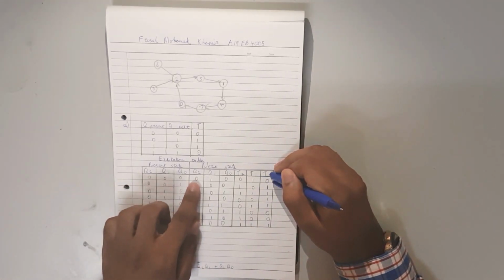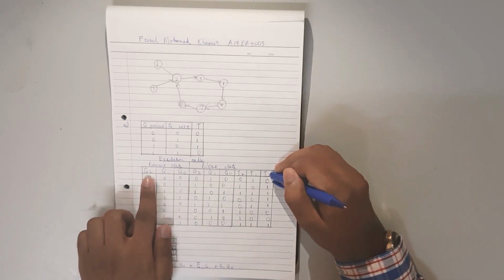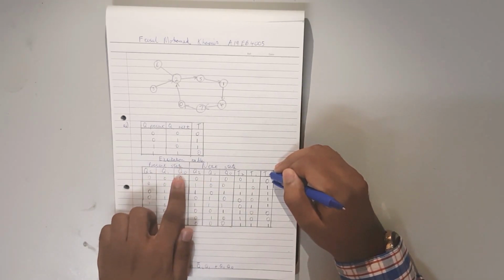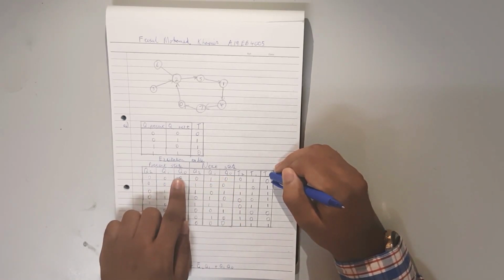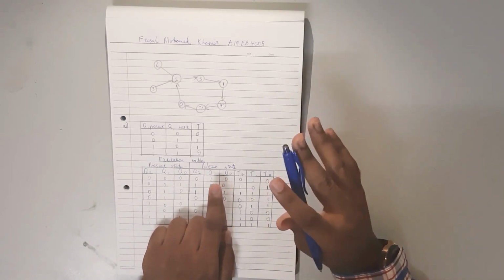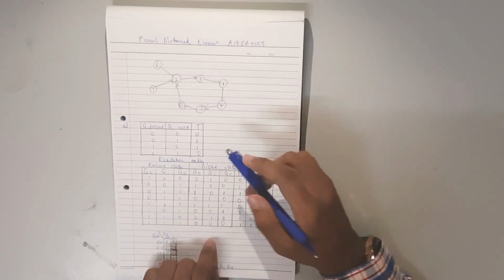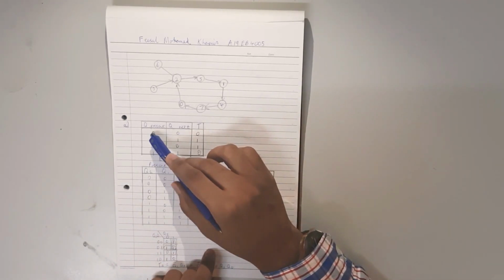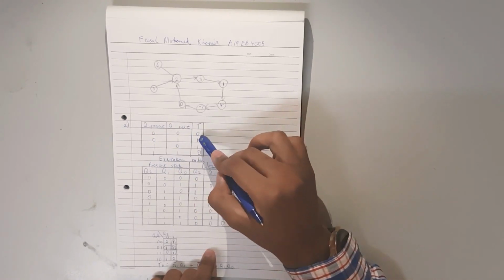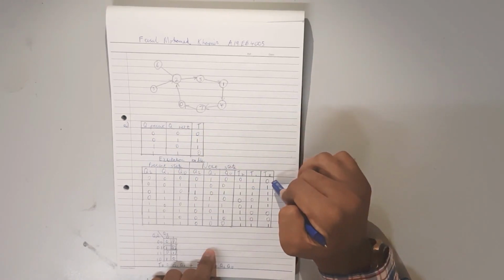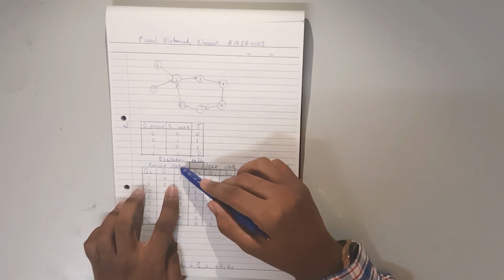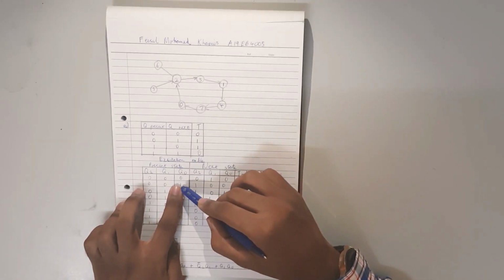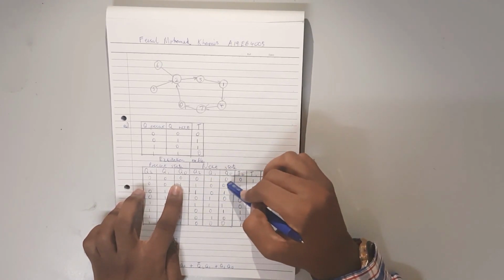T0 for the first column: we look at how Q0 changes in the next state. Here, 0 changes to 0, so there's no change at all. In our excitation table, 0 to 0 means T should be 0, so you write 0. We go to the next one. You find your Q0, which is 1, and your next state is 0.